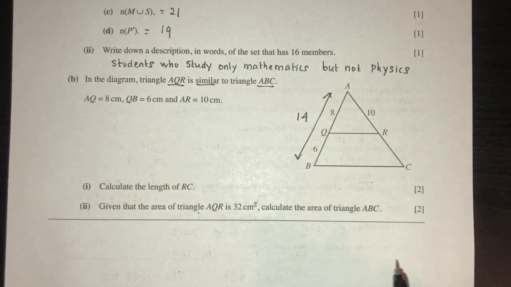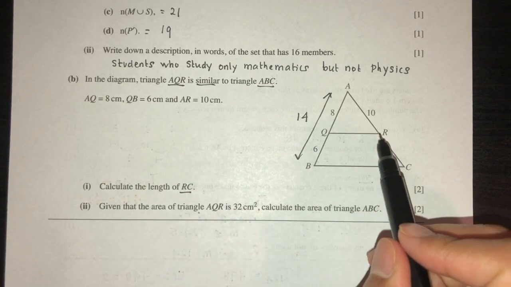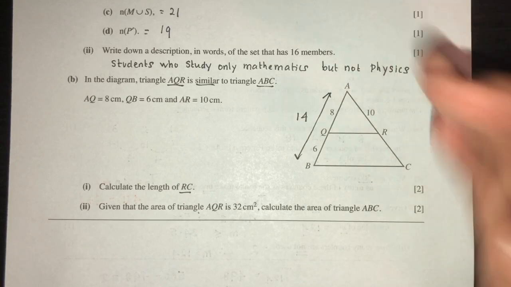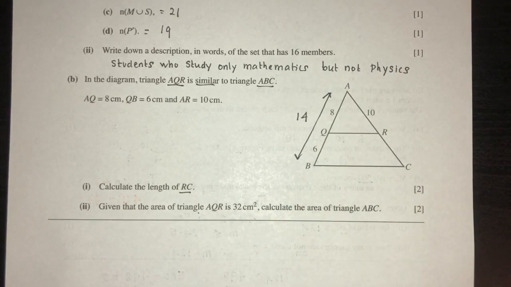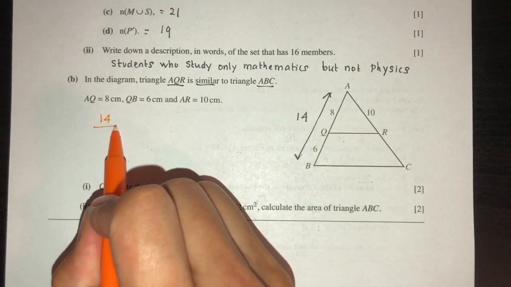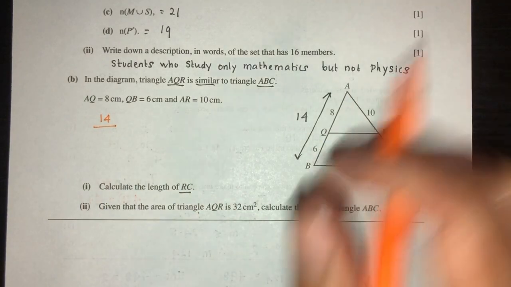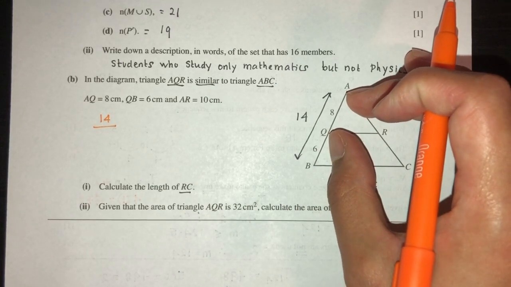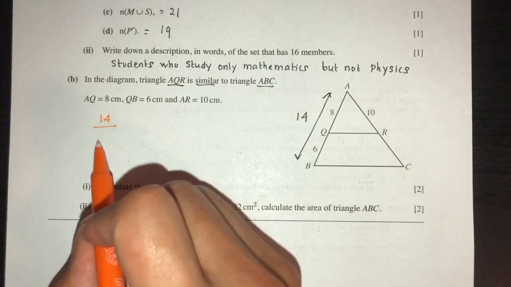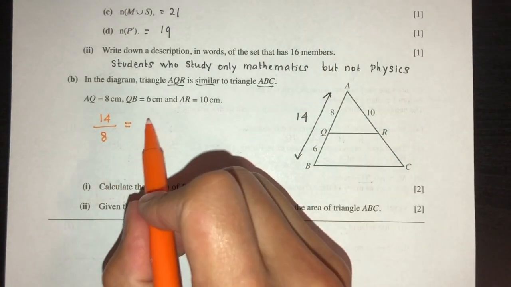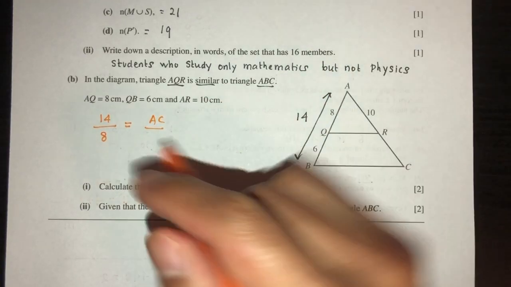Now for part 1, we have to find the length of RC. RC will be what length? So to find RC, you will first have to find AC. Right. So let's use similarity to find that length. So what we know is that the big one is ABC. So I will take 14 over the ratio of the small one. Let's do that. So small one is 8 for the corresponding side, right? It is equal to the big one, AC that we don't know, over 10.